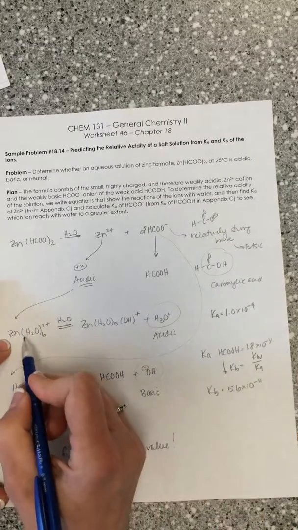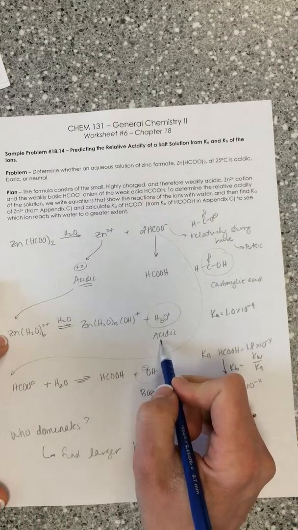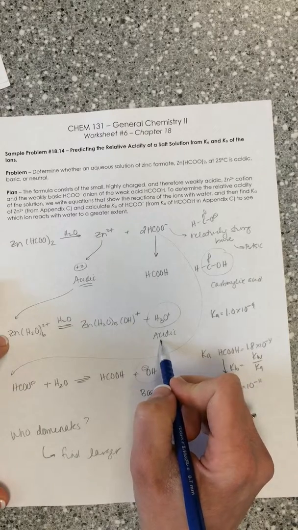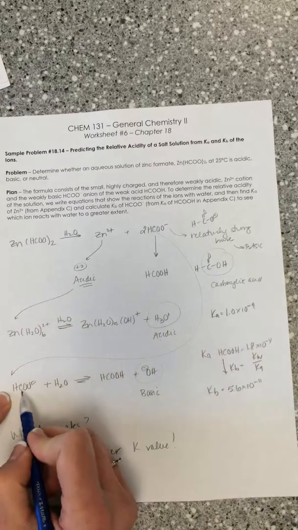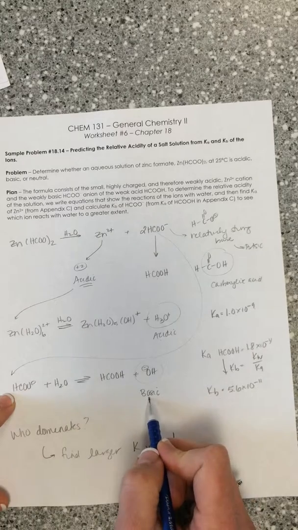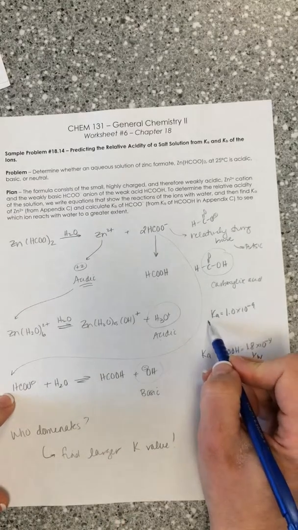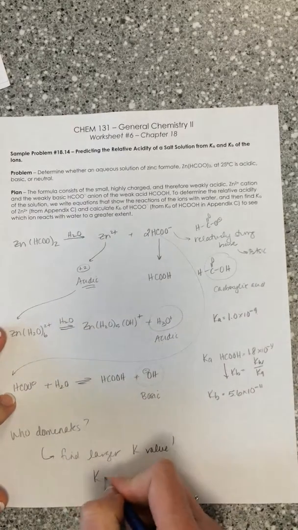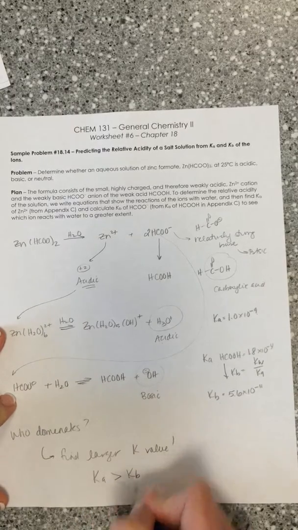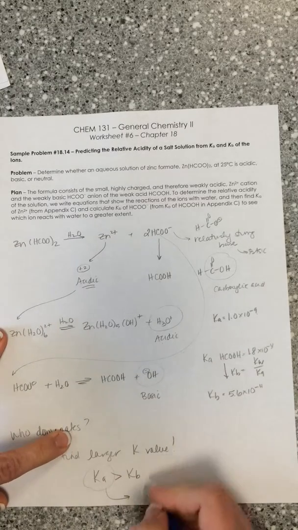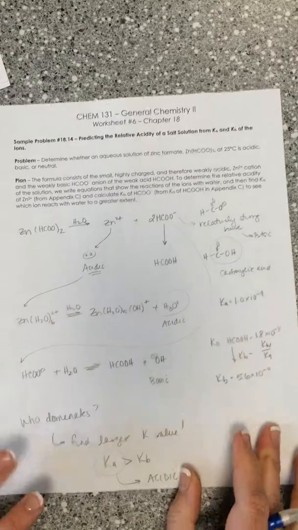Zinc is a better acid at contributing to the decrease in pH than formate is at increasing the pH, and that's because this Ka is greater than the Kb. Ka being greater than Kb means the solution is going to end up being acidic.